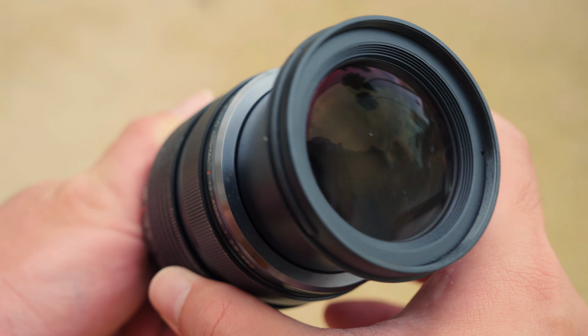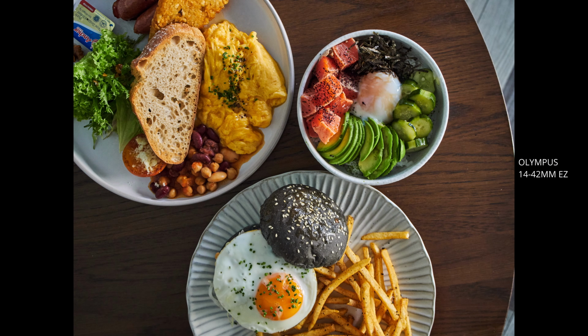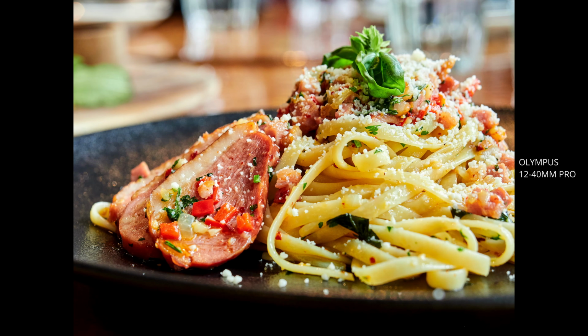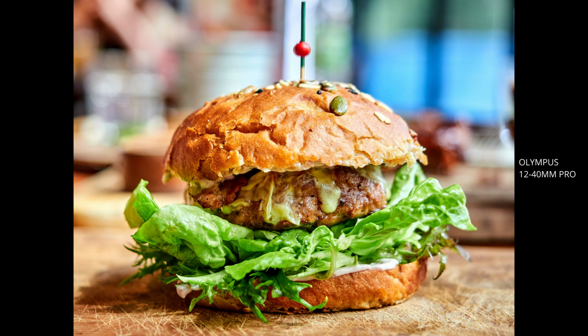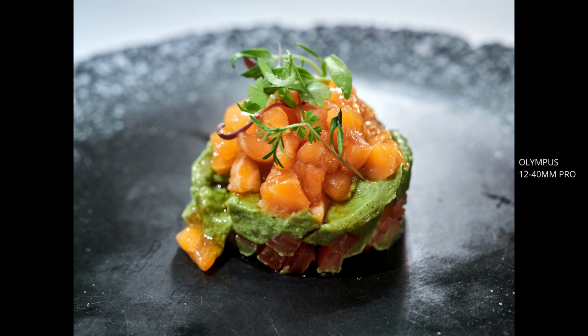You have the wide end 12mm or 14mm to do a flat lay overview of the food. You can capture everything on the table, or you can zoom into 40-42mm, focus on a specific part of the plate, and you can have that background blur, or you can have some compression in the background. And these lenses allow you to go really close as well. I don't think there is a need for the 60mm.